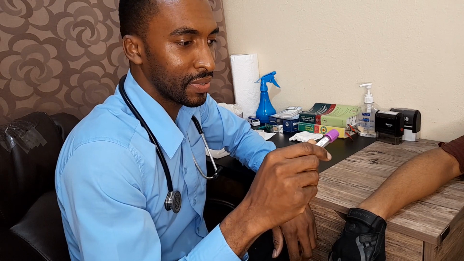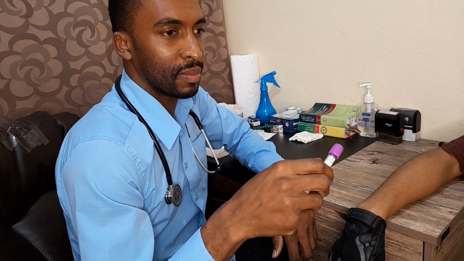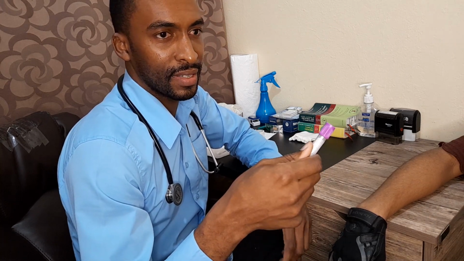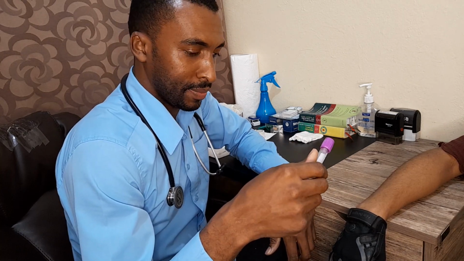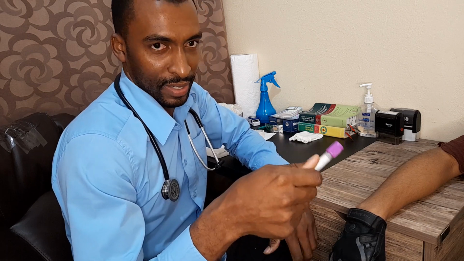The complete blood count would also give an indication of the white cells, and the white cells normally give an indication of how bad a person's infection is, and can also give a slight indication of whether it is a bacterial, a viral, or a fungal infection.